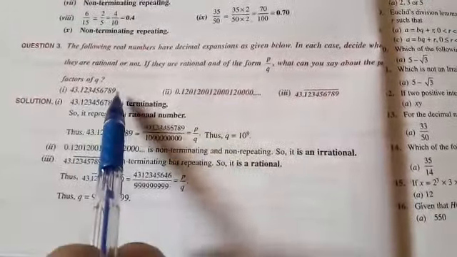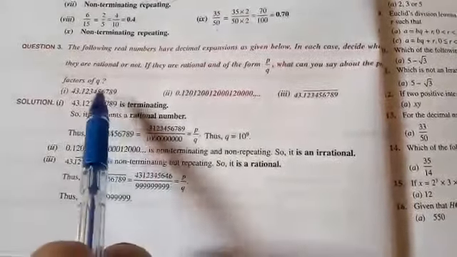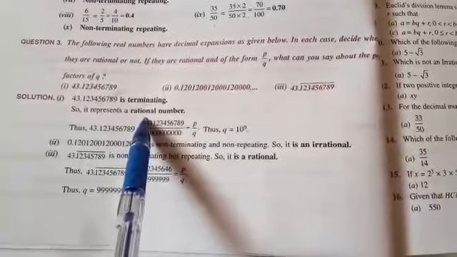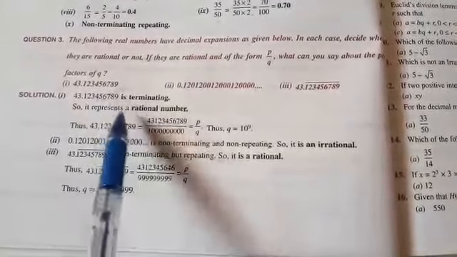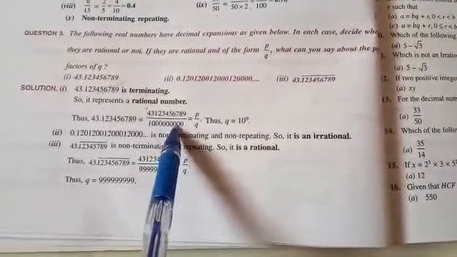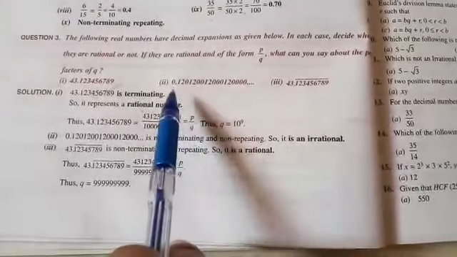The first one, what type of decimal expansion is it? Terminating decimal expansion. Because it is terminating, what type of number is it? Rational number. So you can write this in the form p by q. What is the property of the denominator? Already you know that the denominator is in the form of 2 power m into 5 power n.